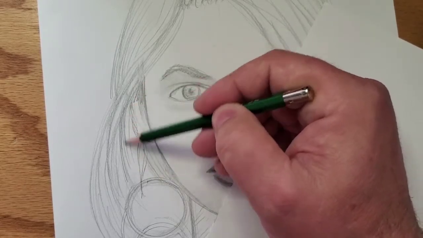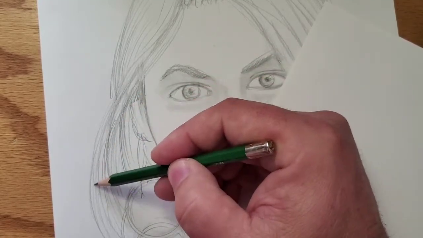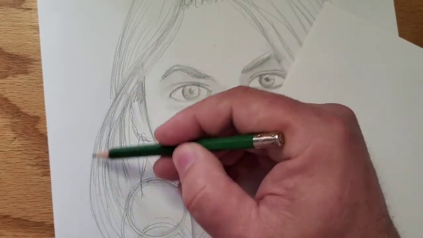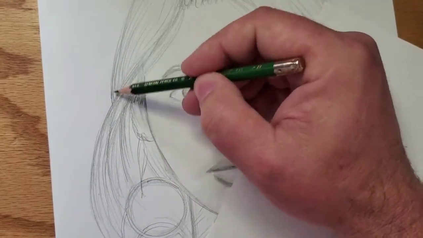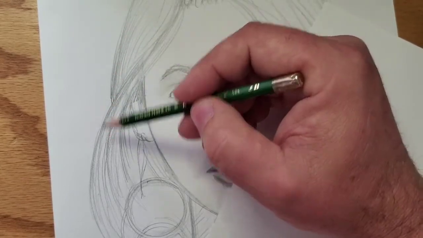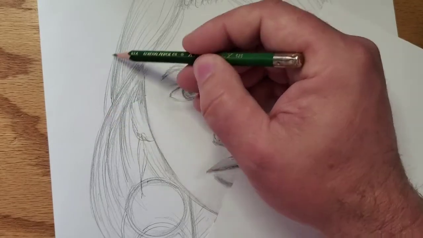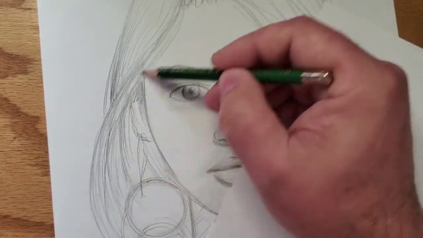So still using a 2B pencil, sharp pencil point. As you develop the hair, you want to do it in layers. If you're doing longer hair like we're doing here, you want to make sure that you're working from the wrist. And if you go even longer than that, you work from the elbow.